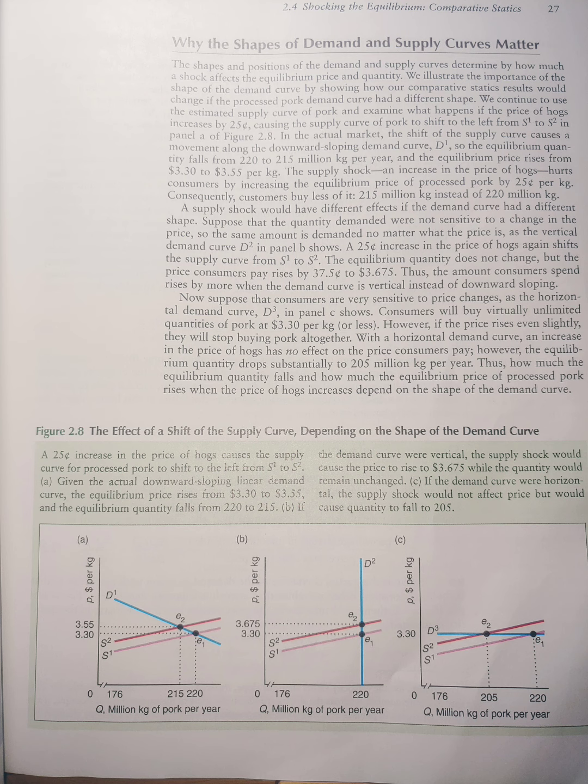$3.55 per kilogram. The supply shock and increase in the price of hogs hurts consumers by increasing the equilibrium price of processed pork by 25 cents per kilogram. Consequently, customers buy less of it, 215 million kilograms instead of 220 million kilograms. A supply shock would have different effects if the demand curve had a different shape.